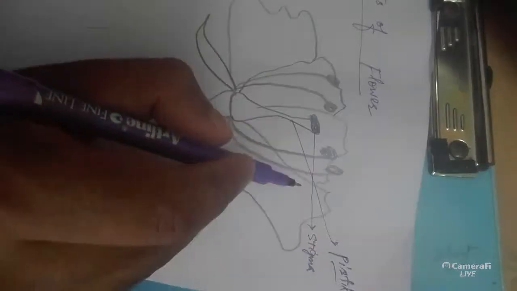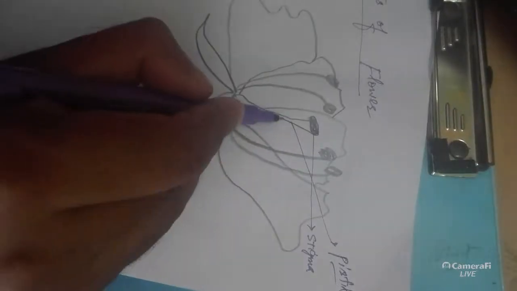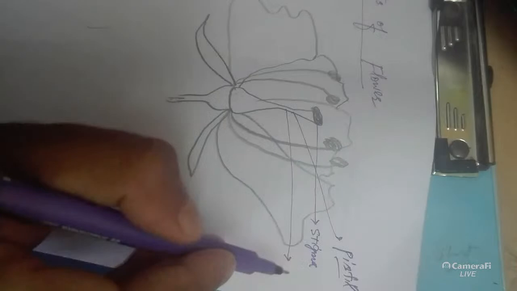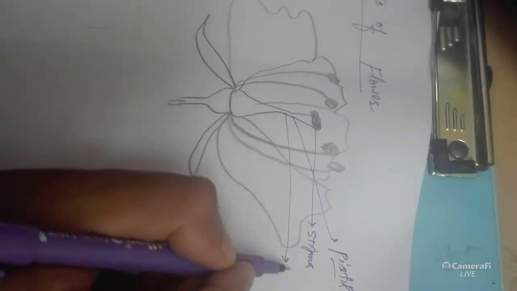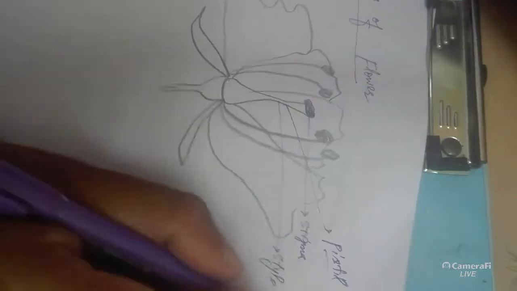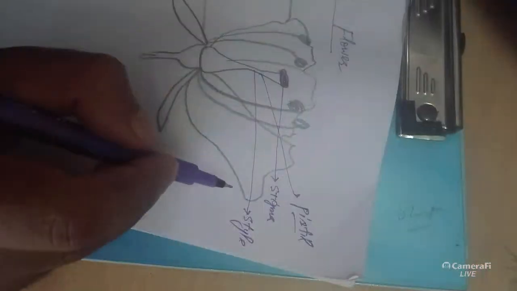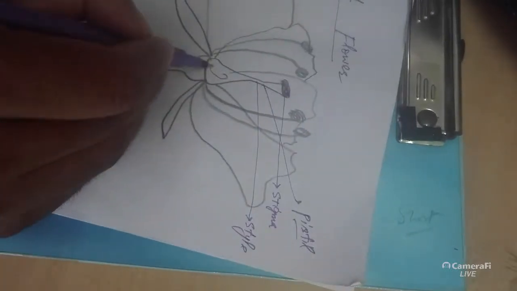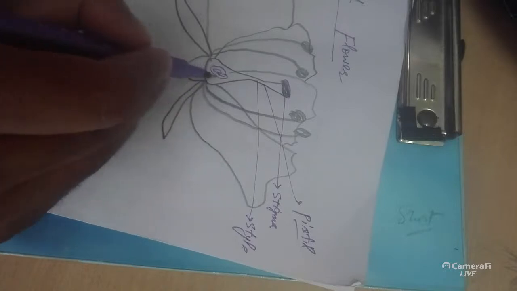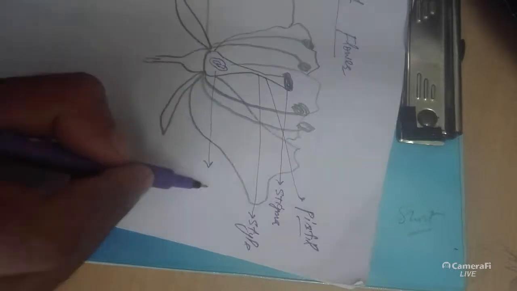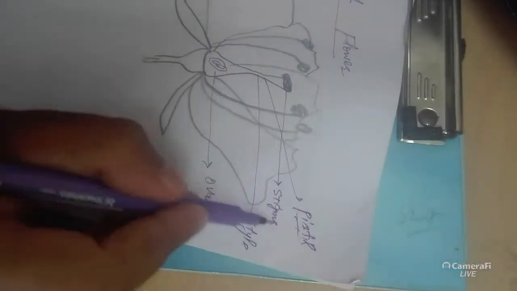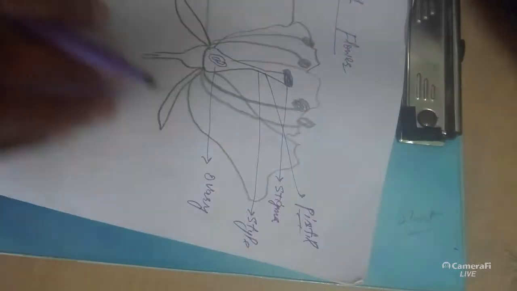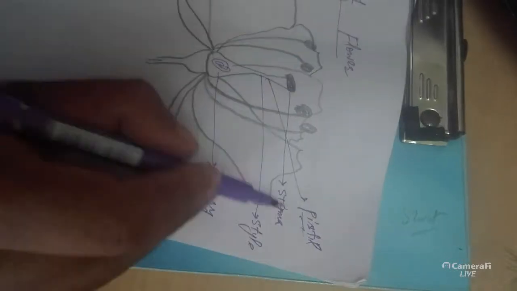Then the stigma is attached to the ovary by a rod-like structure called the style. Then we have the basement part, inside which is the ovary. So overall, in the pistil we have three main parts: stigma, style and ovary. Pistil is also called carpel.